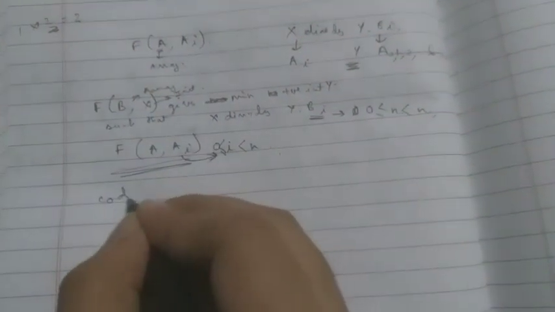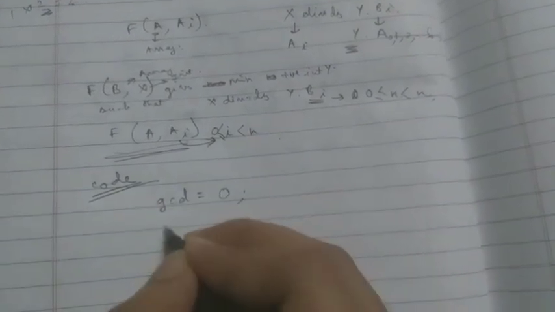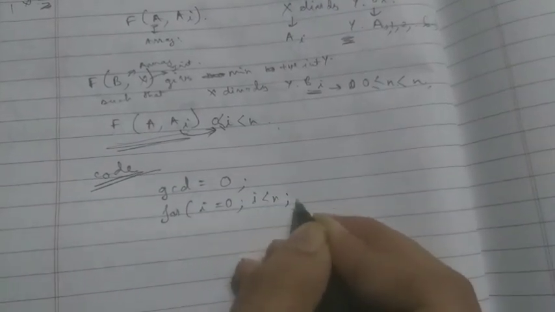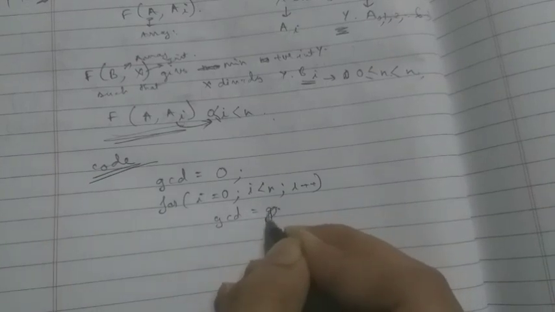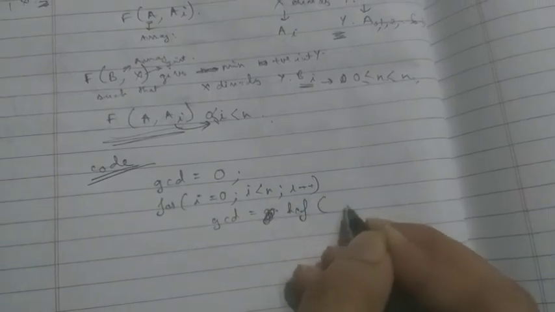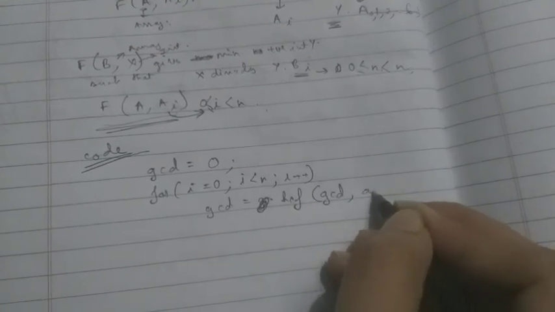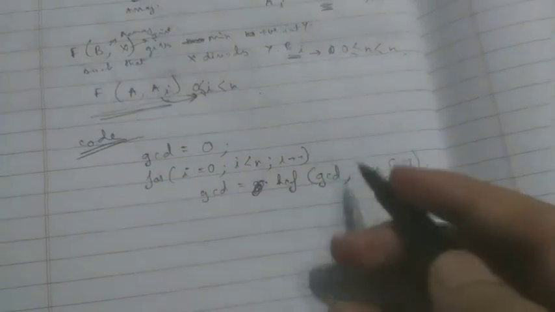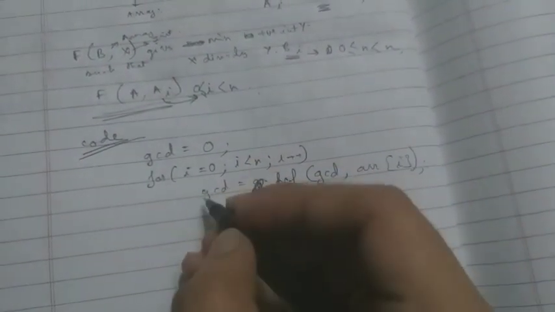So now the basic code: GCD equals 0. You have to run a loop, i plus plus, GCD equals HCF of GCD comma a[i]. Okay, this goes on, and then we have found out the GCD.